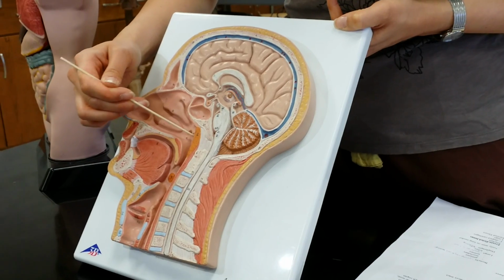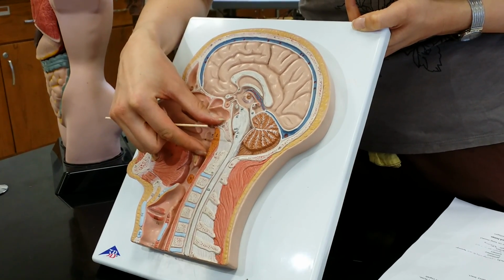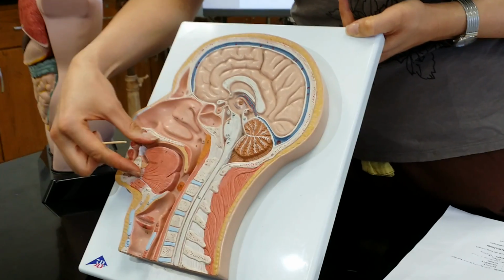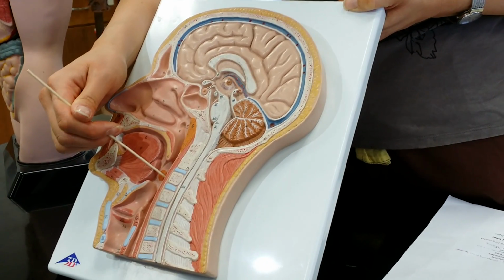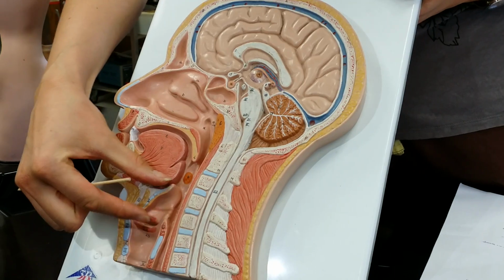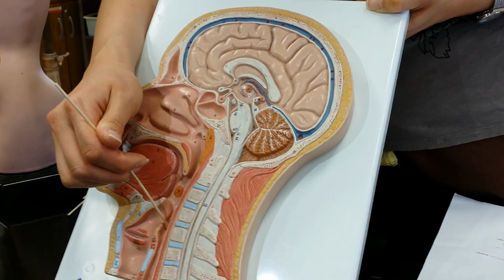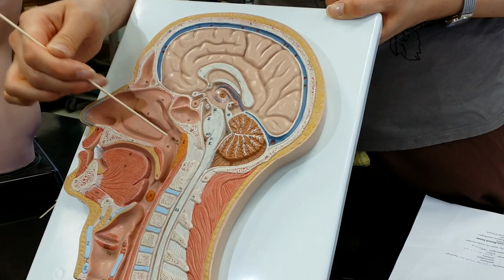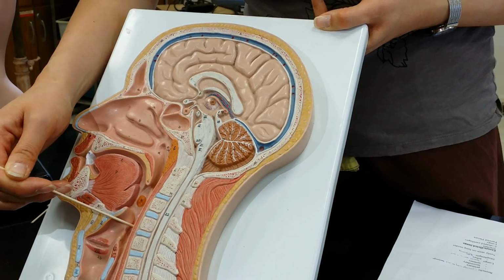The nasal pharynx on the top, just follow your nasal cavity back, you get to the nasal pharynx. The oral pharynx in the middle, take your oral cavity and follow it straight back. That gives you your oral pharynx. And on the bottom, your laryngopharynx. So this is your larynx, follow your larynx straight back, and that's your laryngopharynx. The what? Laryngopharynx. Okay. So again, nasopharynx, oropharynx, laryngopharynx.